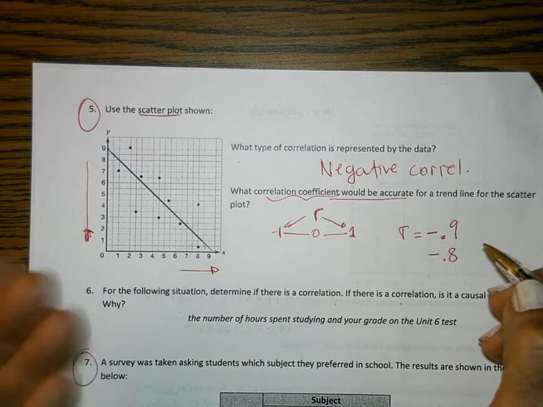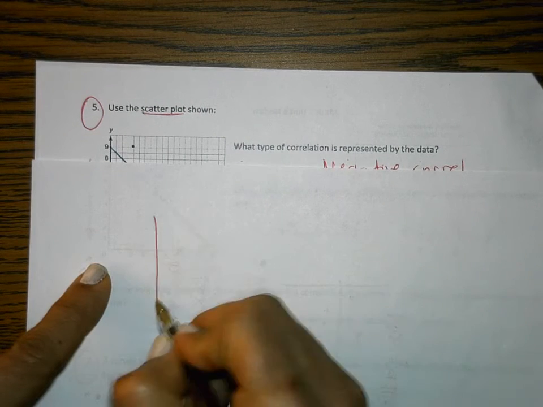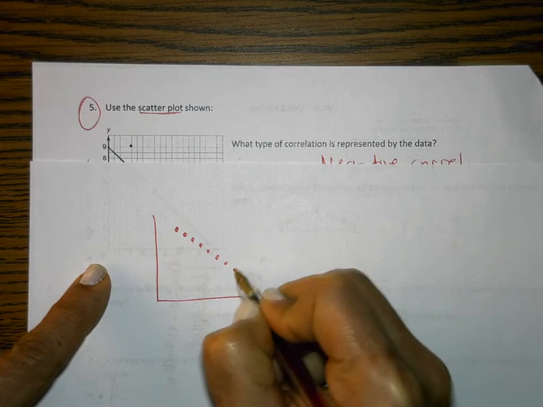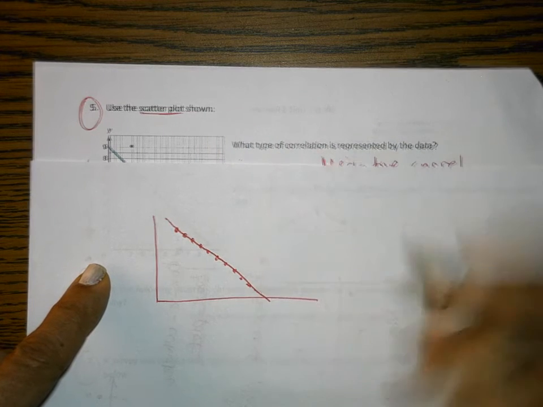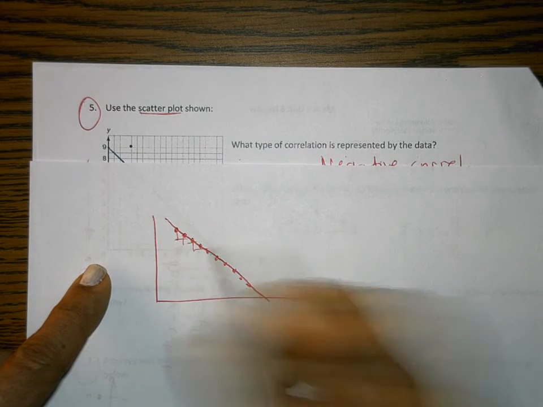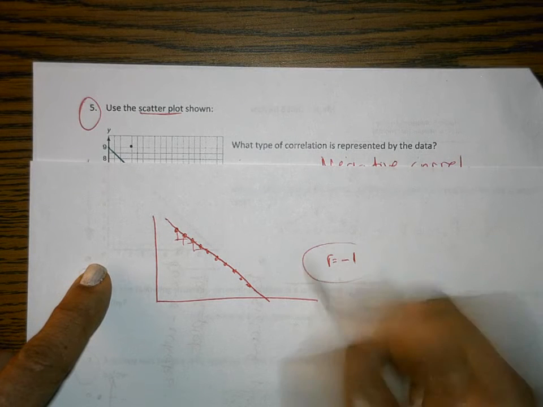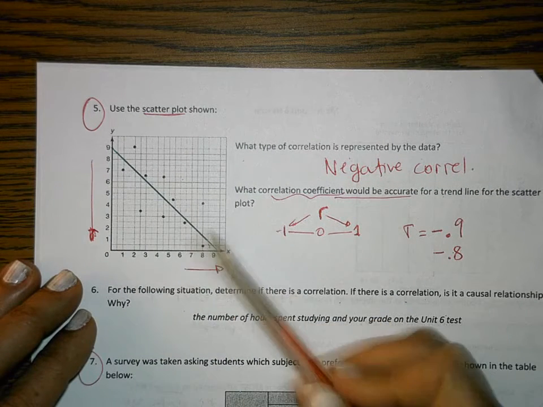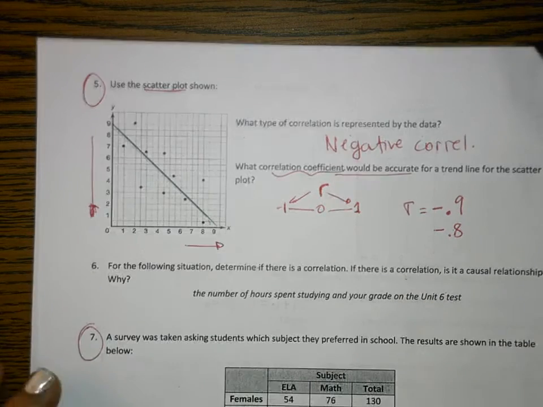Don't write a -1, because if it was an exactly perfect negative correlation, then your scatter plot would look like this, okay? 1, 2, it would be perfectly lined up. That would be a perfect -1 slope, because you could draw the line right on top of it, and that would be a drop 1, run 1, drop 1, run 1. It would have an r that would be a perfect -1, and that would be a perfect negative correlation. That's not what we have here. We have not a perfect one, we have somewhat of the dots coming down, so we have a number close to -1.